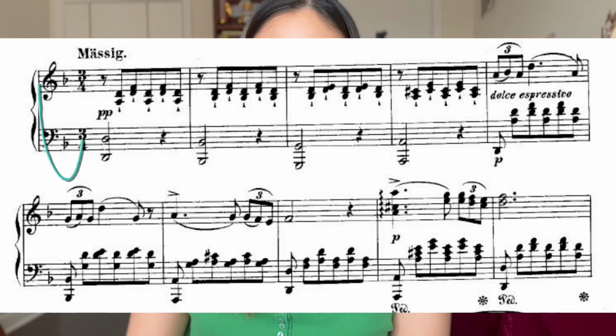So the first example we're going to look at is the Serenade by Schubert. As you can see in the key signature, there is a B flat. And so automatically, a lot of you would think, okay, B flat, that corresponds to F major. But we can't ignore the fact that relative minors exist as well.